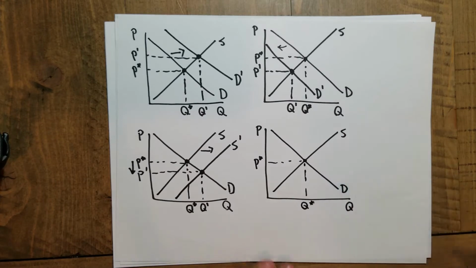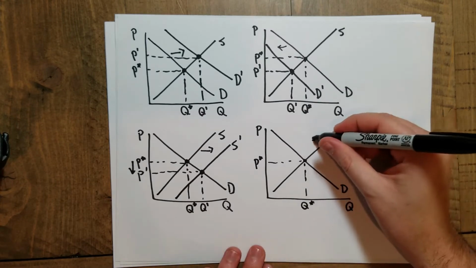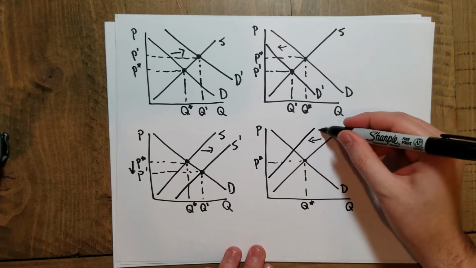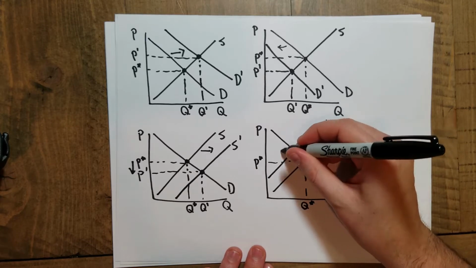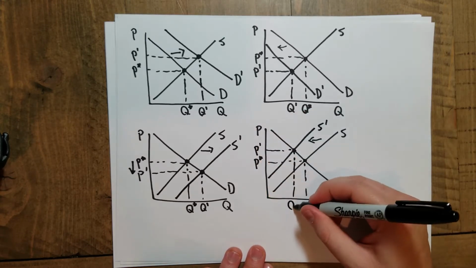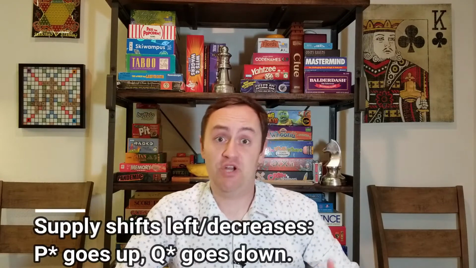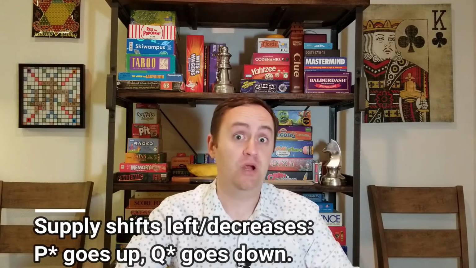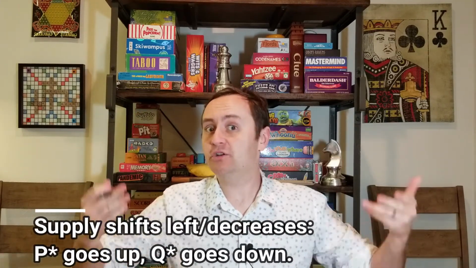This time we'll have a shift of supply to the left. And we will end up with our new equilibrium price and quantity. Okay, supply shifts to the left. People don't want to provide this thing so much anymore, which means you've got to offer them more money to get them to do it. Price goes up, and they don't want to do it so much. Quantity goes down. So we've got these four shifts, and that is really it.